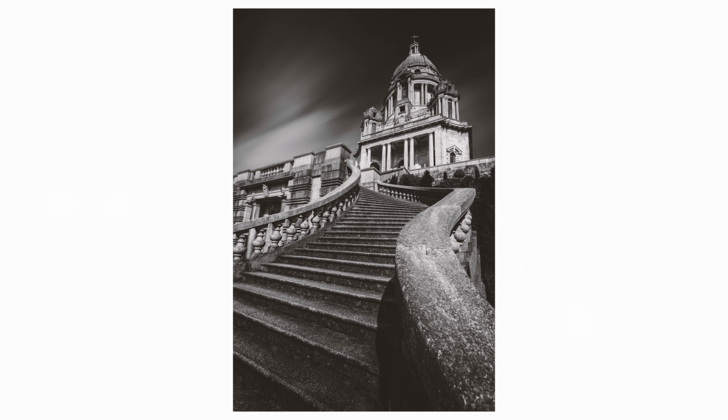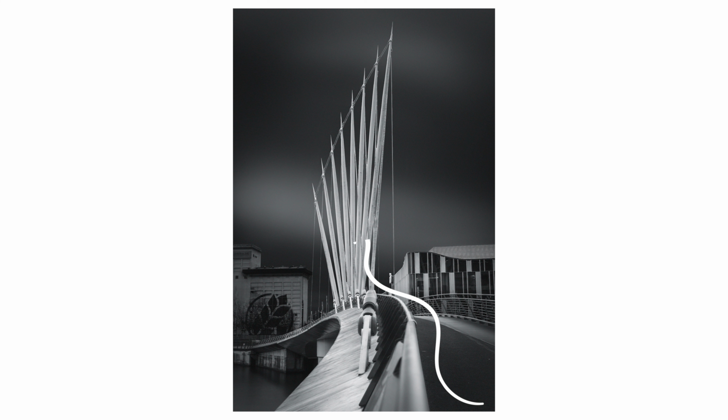Now, more often than not, you're going to want to combine several composition rules together. And in particular, I tend to use things like leading lines or pathways that will lead you into the photo together with the rule of thirds. And don't forget, you can break the rule of thirds down into smaller chunks if you want.